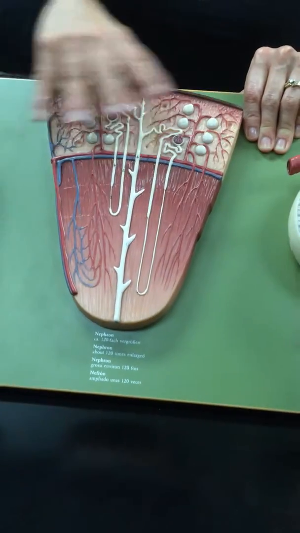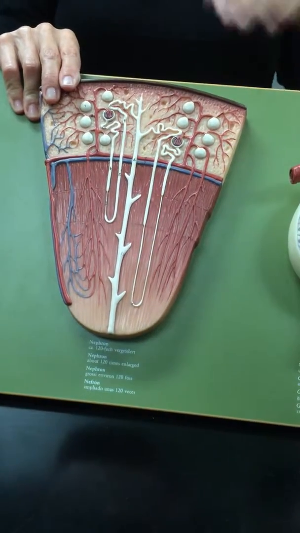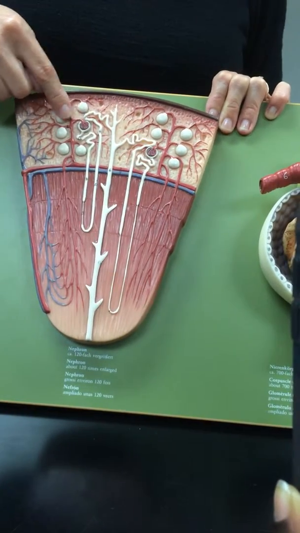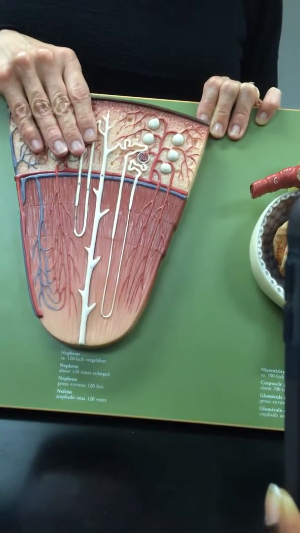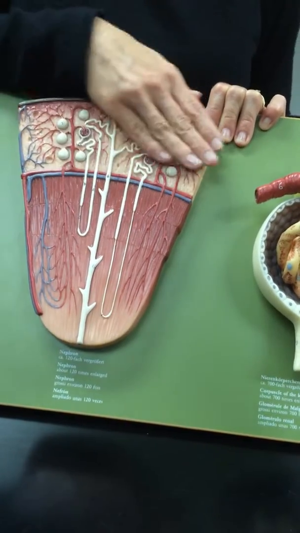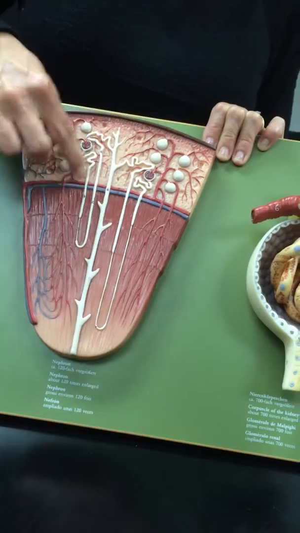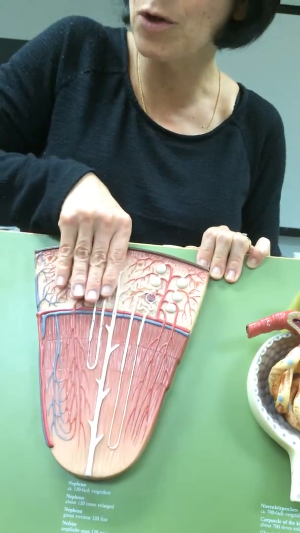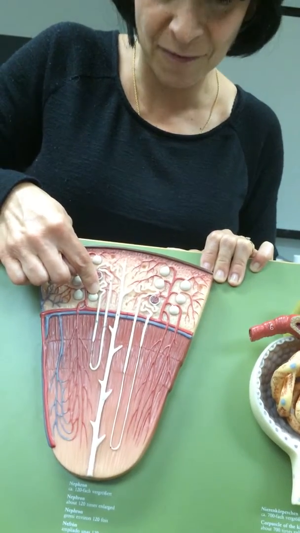So anyway, what else can we see on here? Oh, this is distinguishing the two kinds of nephrons. Do you remember? There are two categories of nephrons. This one is called cortical nephrons, because the bulk of it is in the cortex. The loop of Henle does dip down into the medulla, but the bulk of it is in the cortex, so that's a cortical nephron.